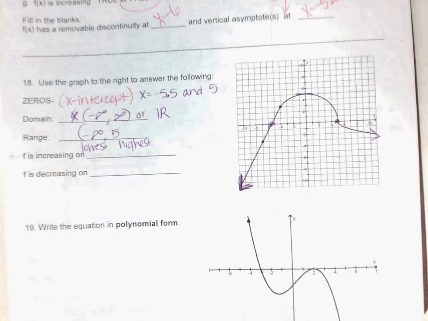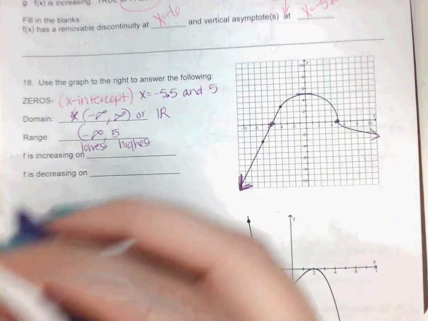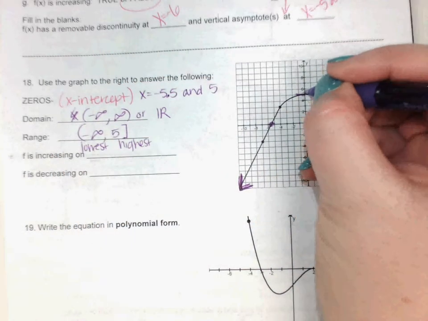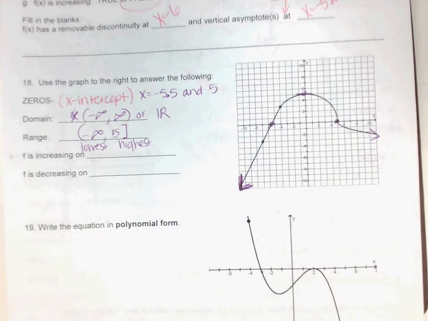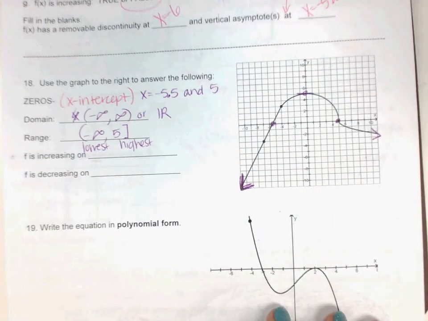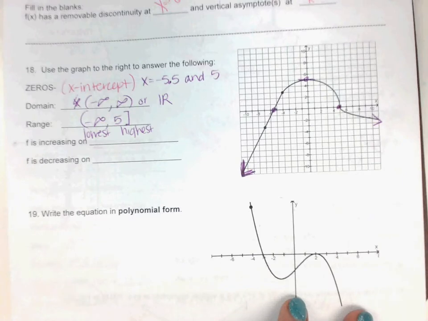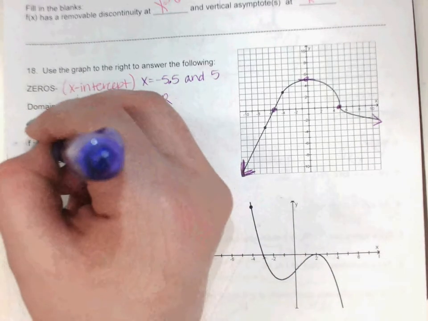What type of endpoint do I make 5, open or closed? Closed, because does it touch 5? Yes. What if it was an asymptote? Open. Okay, then increasing means I want a positive slope.